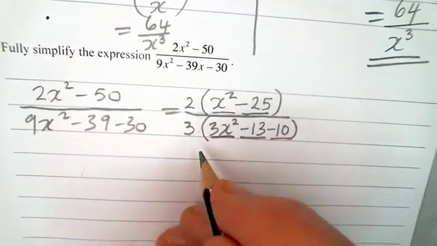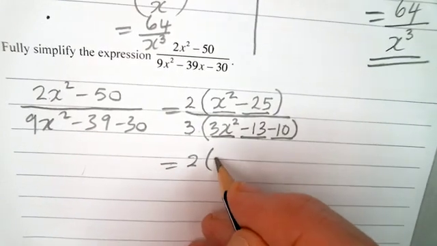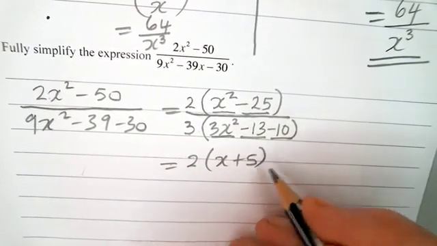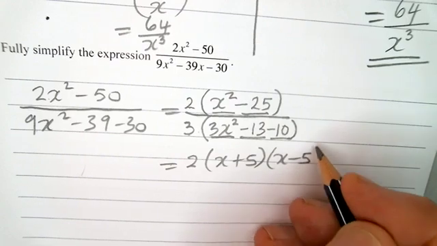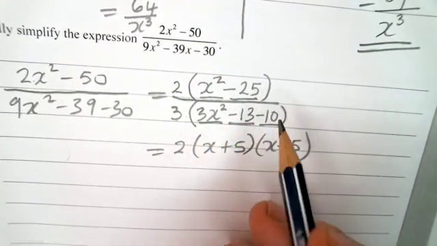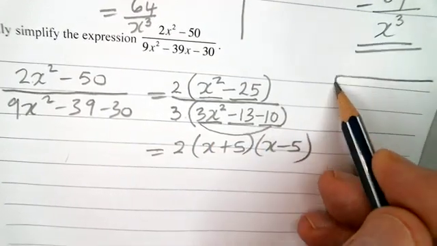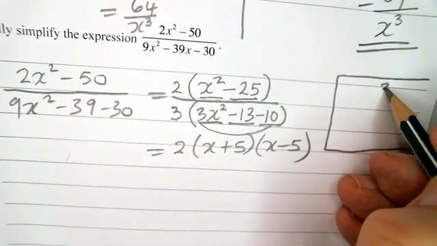All right. Now, let's see what we've got. The top line we said we're already going to have 2, and we're going to have x plus 5, x minus 5. Now, this one here, though, we're going to factorize by division. So I'm going to say, what's 3 times 10? Little sidebar over here. Well, 3 times 10 is 30.